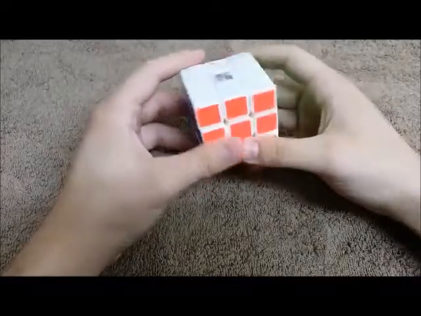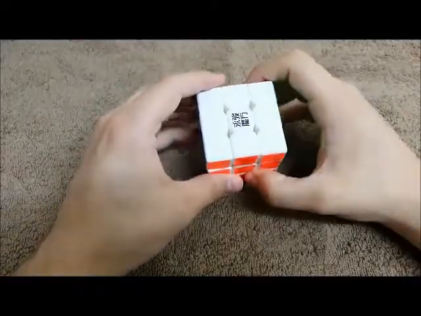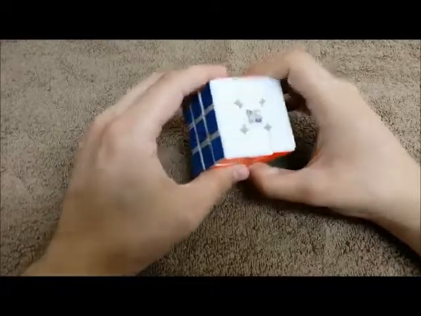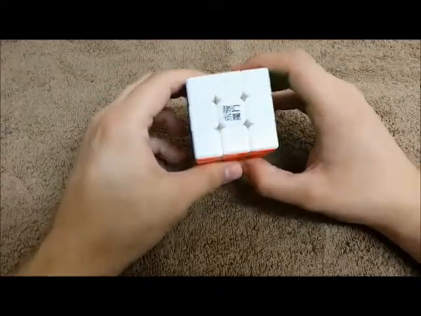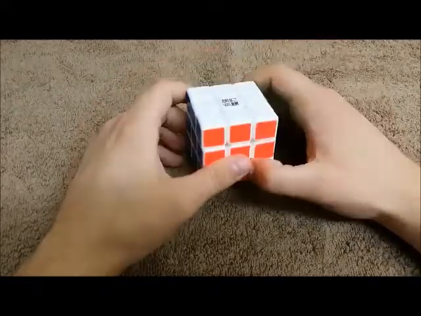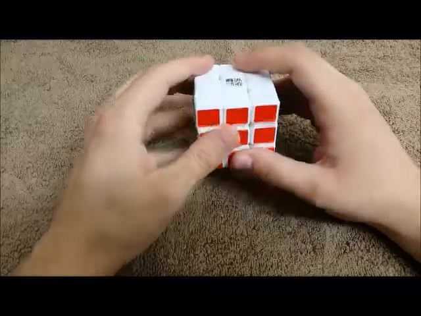Hello everyone. Today I'm going to teach you how to solve a Rubik's Cube. This is going to be a series of videos. It's rather lengthy, but I promise if you get through all the videos and pay close attention, there's no reason why you shouldn't be able to solve this thing.